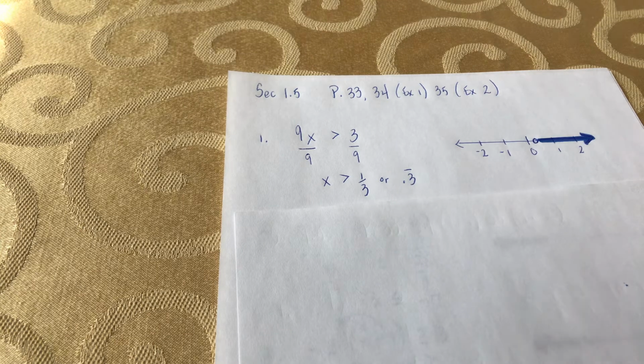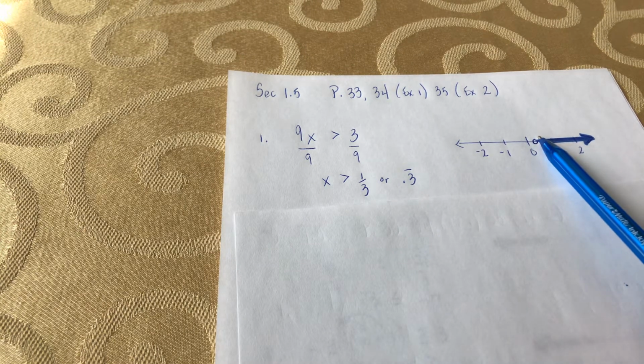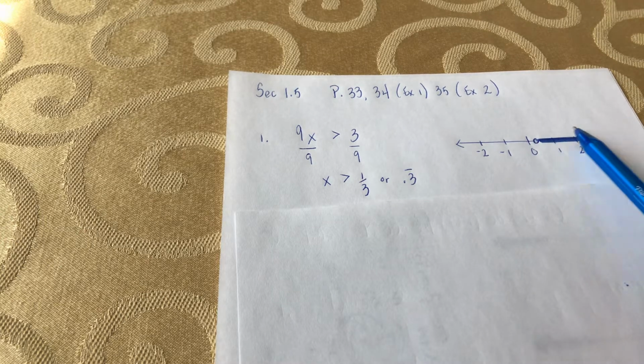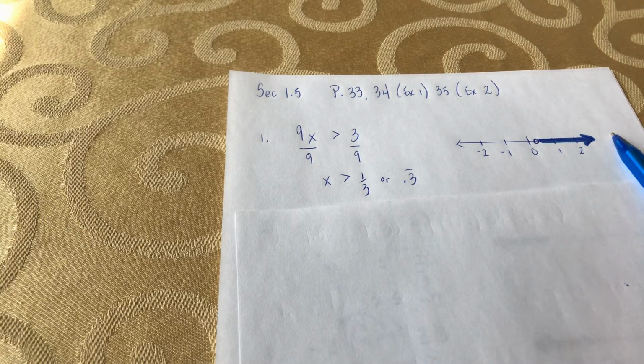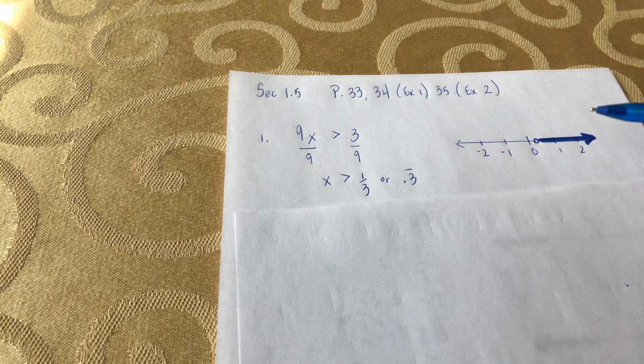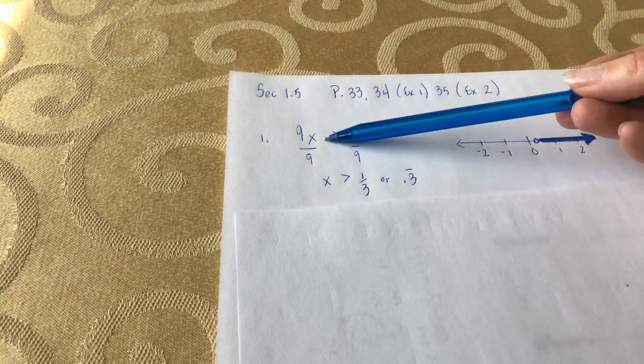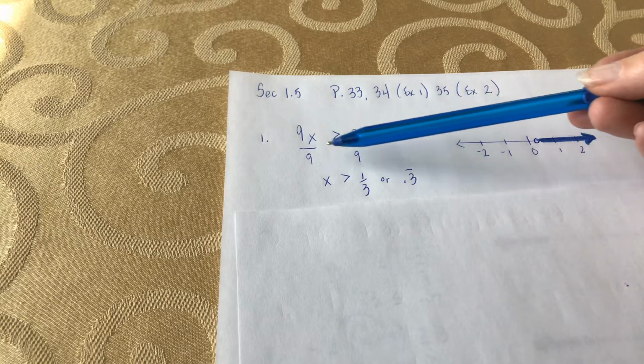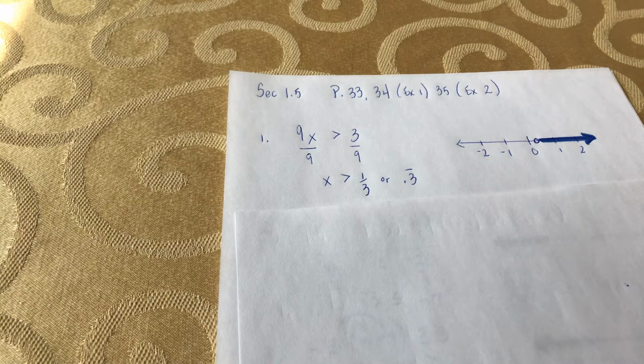Since my inequality says x is greater than, I'm going to shade all the numbers that are bigger or greater than. Those would be all these numbers here going to the right. And what that means is any of the numbers on my shaded part of the number line, the 1 or the 2 or 3, if I were to take those numbers and substitute them into my inequality, I would get a true statement.